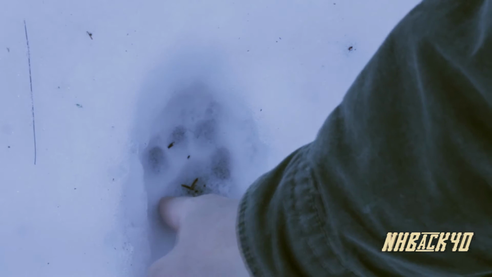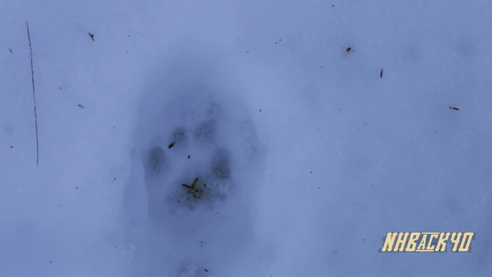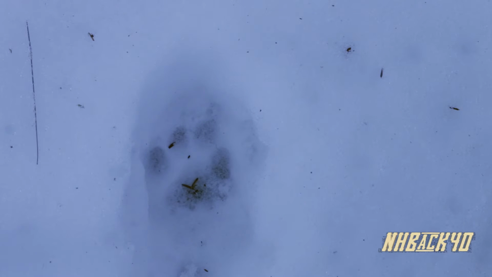The bottom of the pad's got like 3 lobes that you'll see. These tracks are a little bit tough. They're melted out after that rain, I think, but they give you a pretty good idea of what the bobcat track looks like. But again, notice how round the track that's left behind by a bobcat is, as opposed to the coyote track that we're going to look at later.